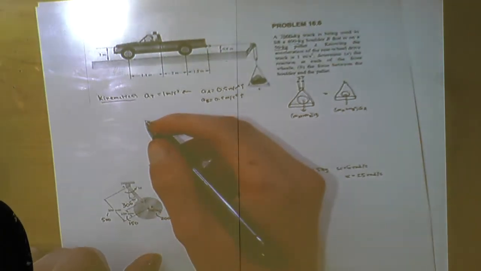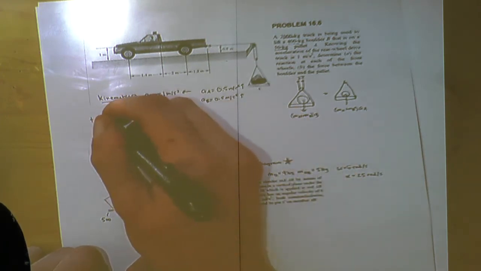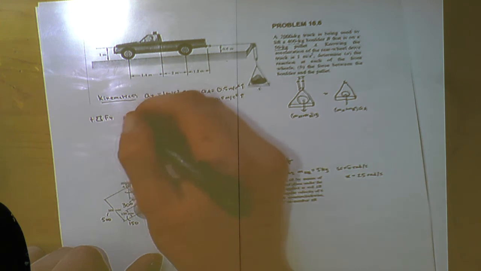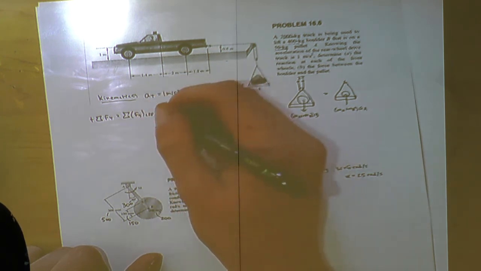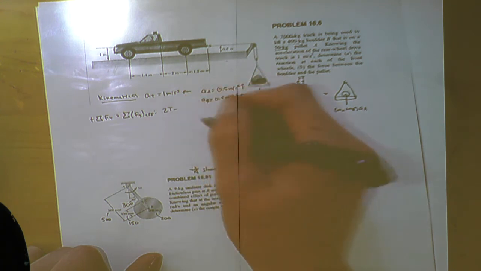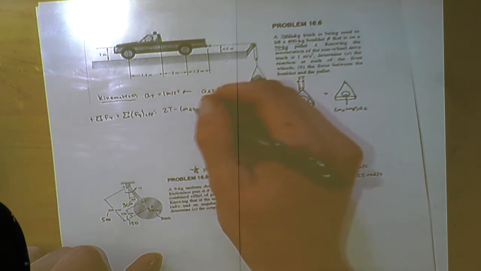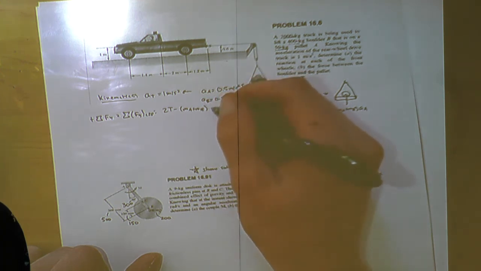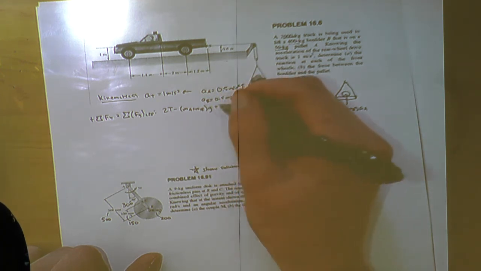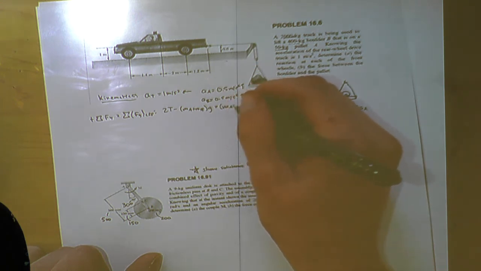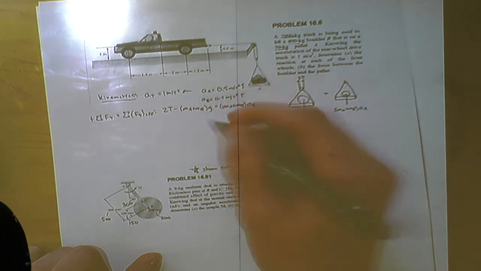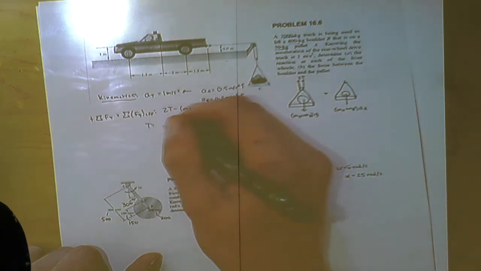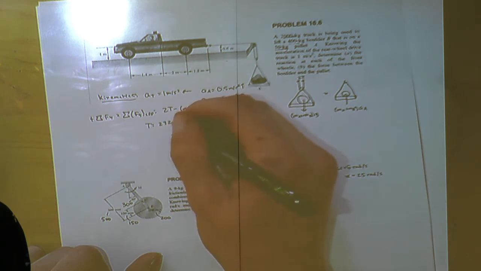So the sum of the forces in the y direction are equal to the sum of the forces in the y direction effective. So we have 2T minus (mA plus mB) times g is equal to (mA plus mB) times aB. And solving for T, you get 2,320 newtons.